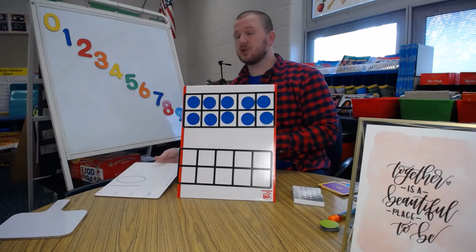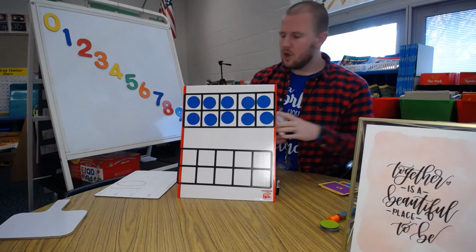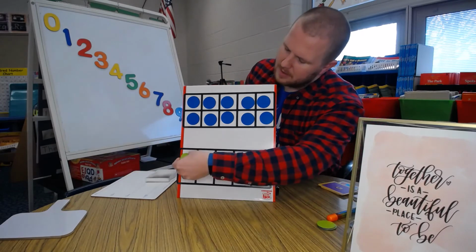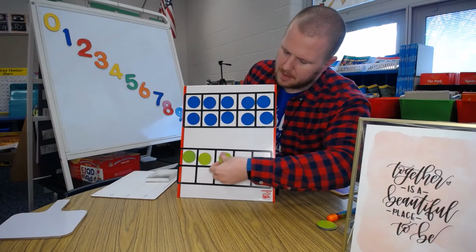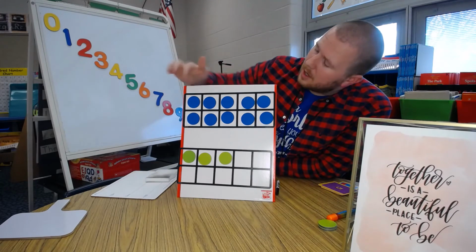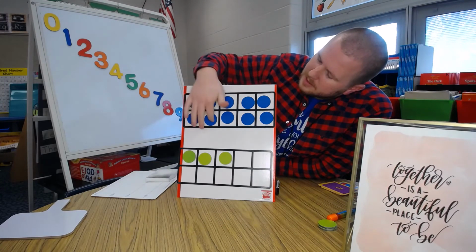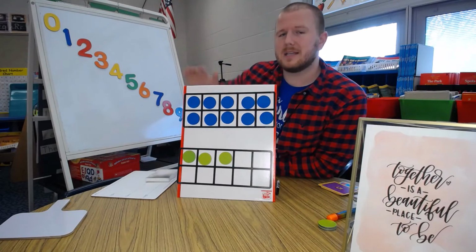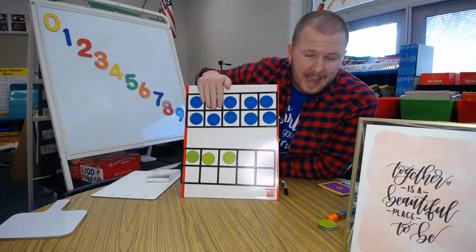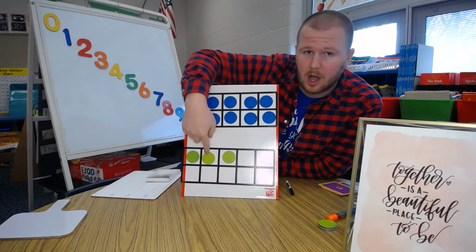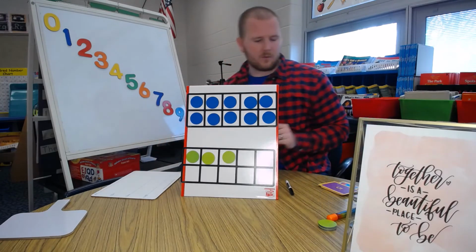Okay, now I'm going to show you something even crazier than that. When you get more than 10, so let's say I have this many, I can either count the long way and go 1, 2, 3, 4, 5, 6, 7, 8, 9, 10, 11, 12, 13. Or I can skip count because I know that this has 10 because it's full. So I can go 10, 11, 12, 13. And then I write 13.